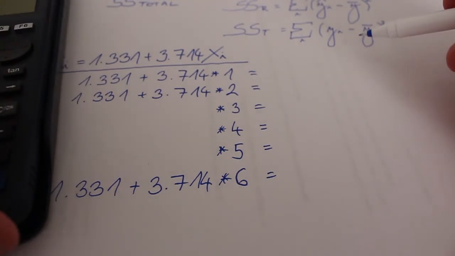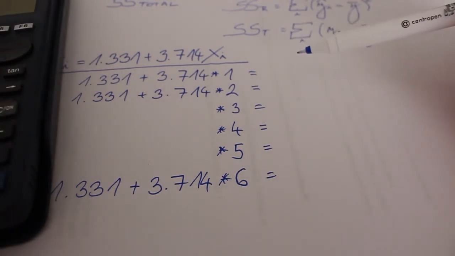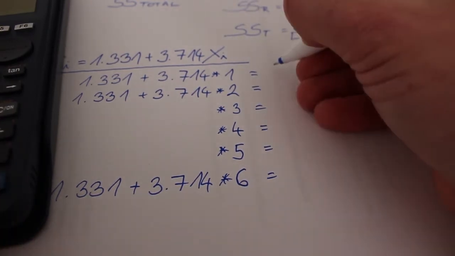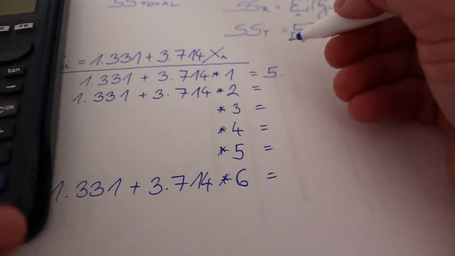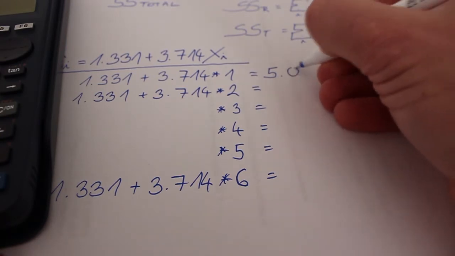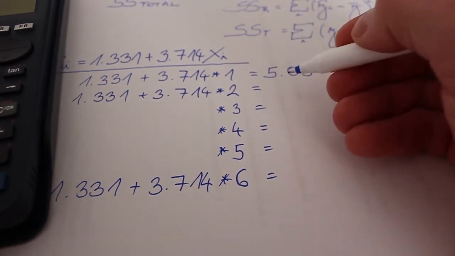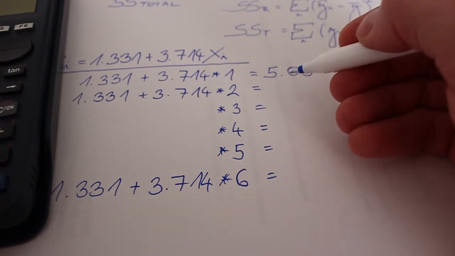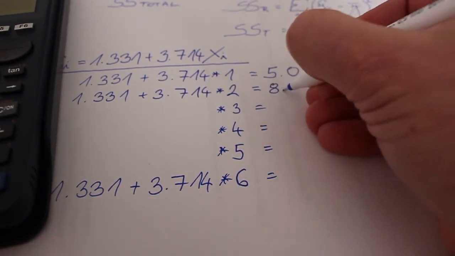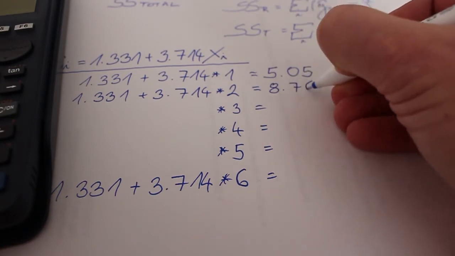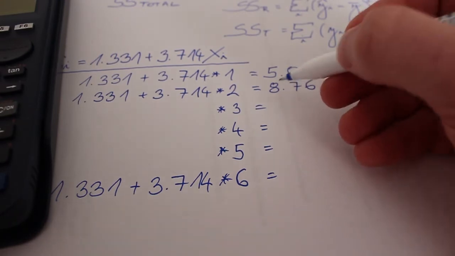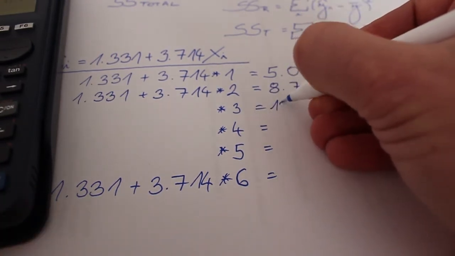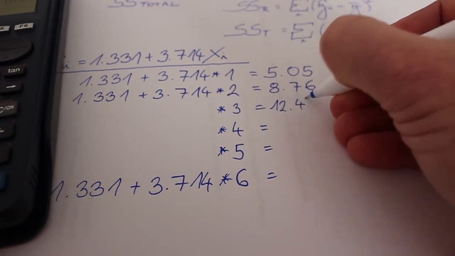So I will use a calculator, and I will use only 2 decimals. 1.331 plus 3.714 gives 5.05. 1.331 plus 3.714 times 2 gives 8.76. 1.331 plus 3.714 times 3 gives 12.47.